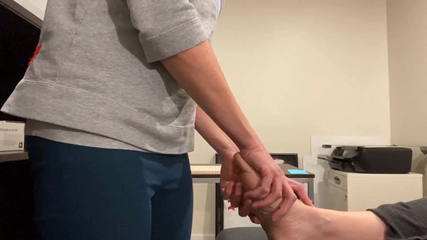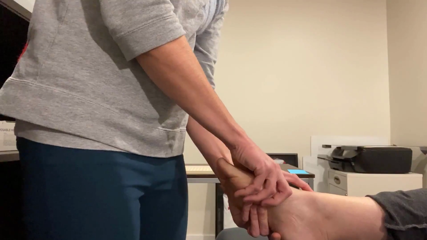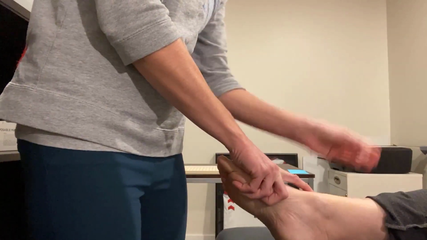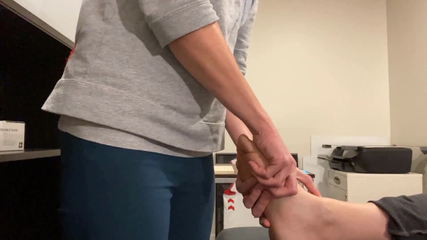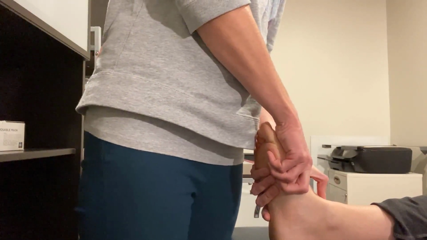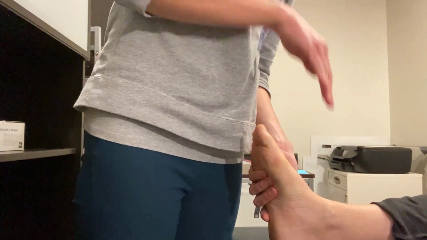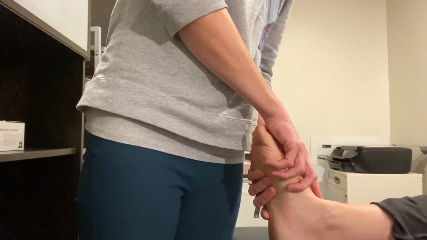So to feel the head of talus a little bit more, I can bring my patient's foot into plantar flexion, and that will slide talus anteriorly into my palpating finger. If I passively take my patient, just relax, if I passively take my patient into dorsiflexion, then talus slides posteriorly and I can't feel it as easily between the two malleoli.